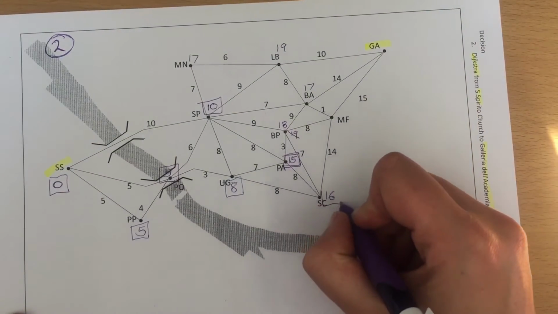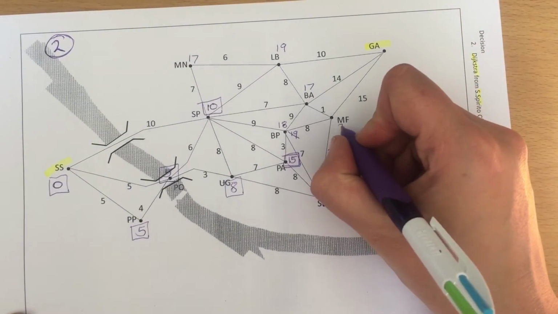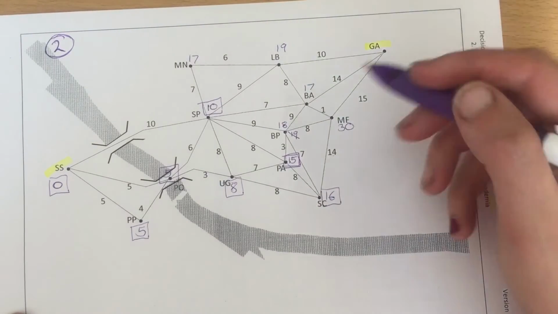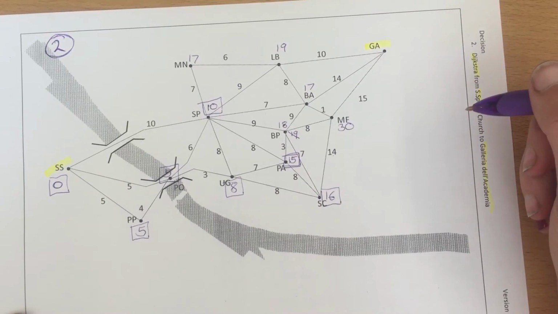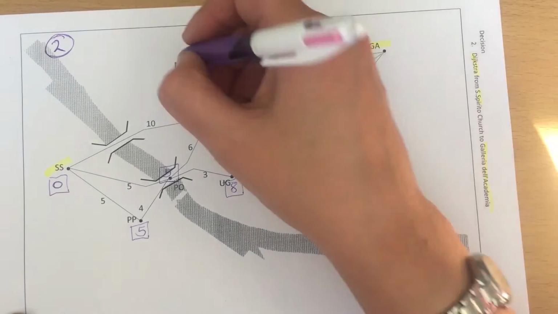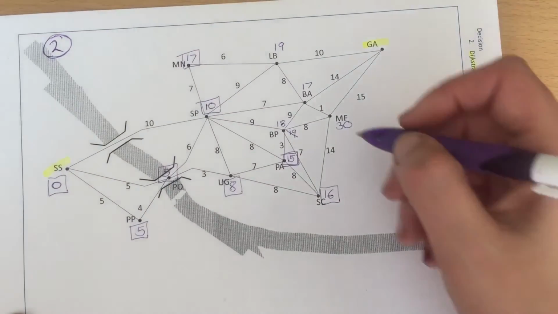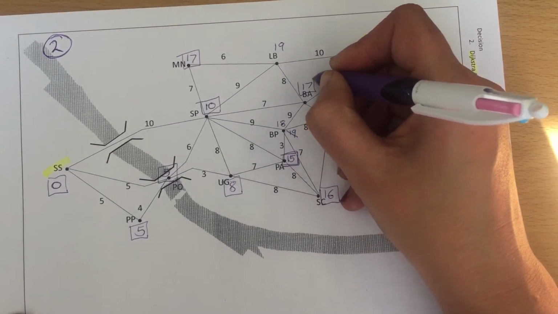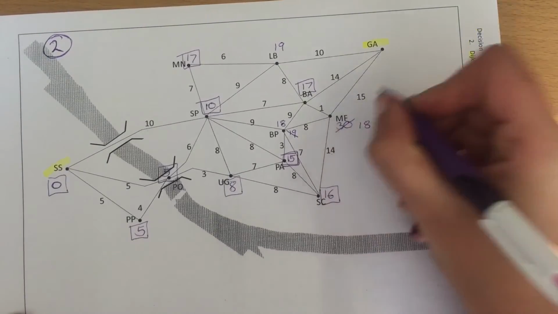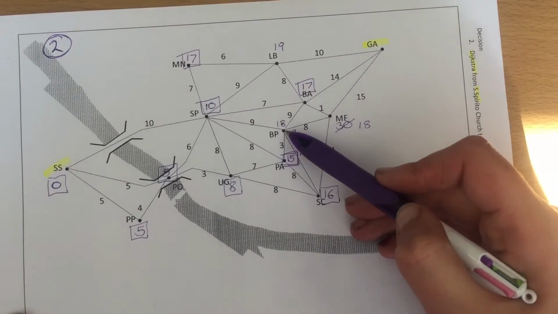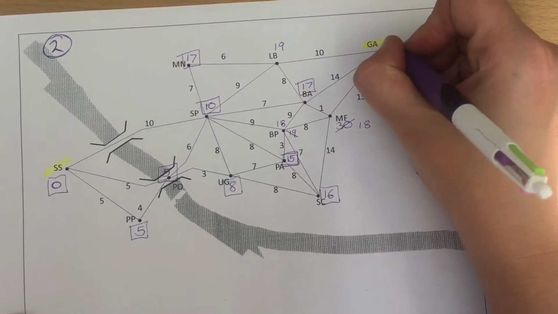Smallest thing we've got is this 16. So 16 plus 14 is going to give us 30. 16 plus 7, bigger than 18. And we can't go anywhere else. So we box the smallest, 17. 17 plus 6, bigger than 19, can't go anywhere else. Next 17. 17 plus 1 is 18. 17 plus 9, bigger. 17 plus 4 is 31.